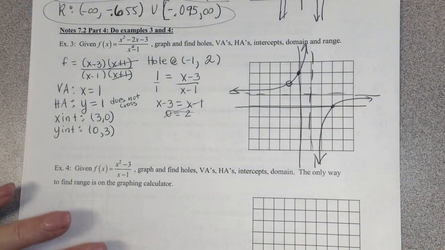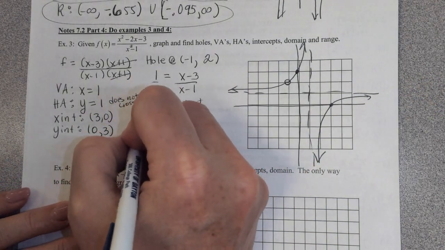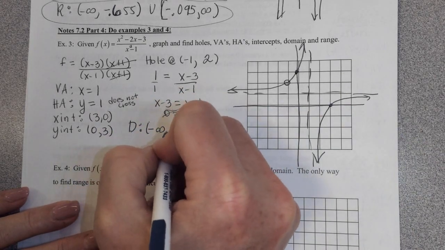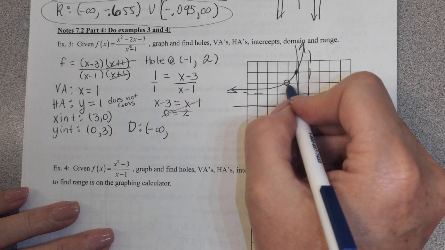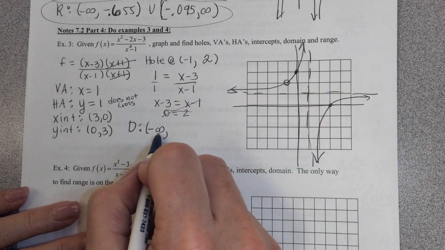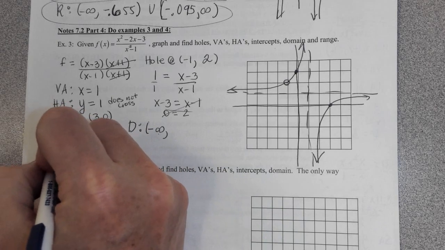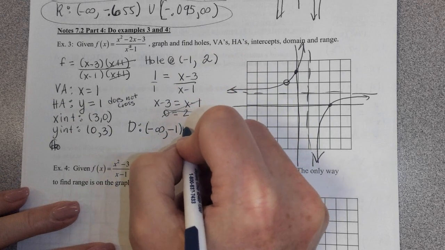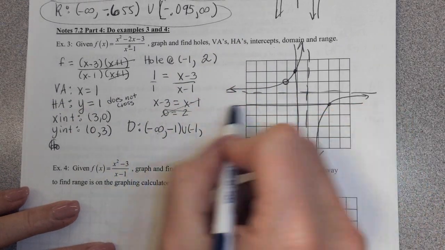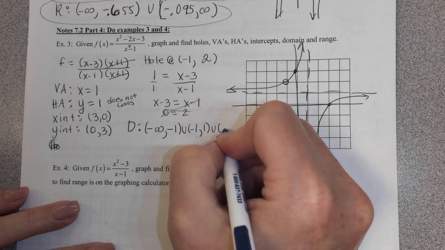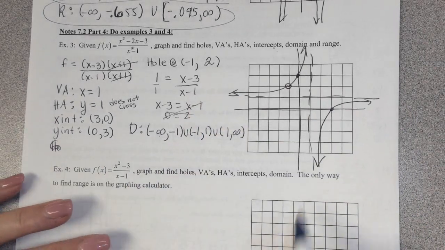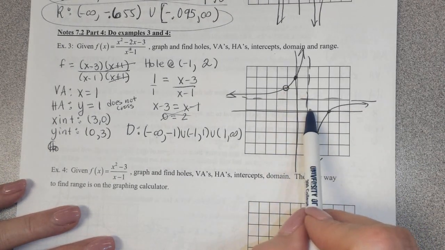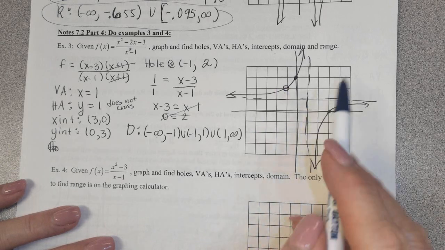That's it. What about our domain and range? Well, our domain is going to be, now watch this closely, from negative infinity. I have a hole in the graph right there, so it's going to go from negative infinity to that hole. From negative infinity to negative 1, union, and then negative 1 to where that vertical asymptote is, 1, and then 1 to infinity. See, I can use any x except for negative 1 and positive 1. Those are not going to be x values we use.